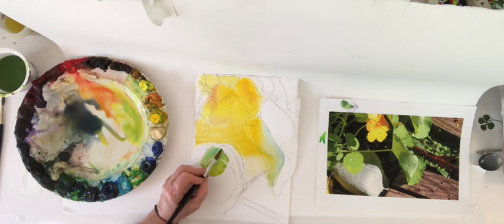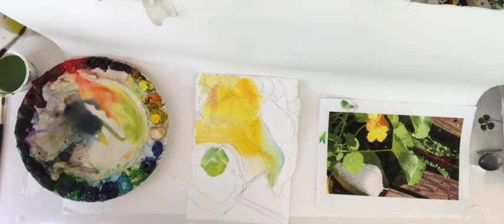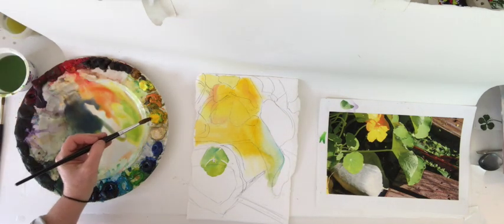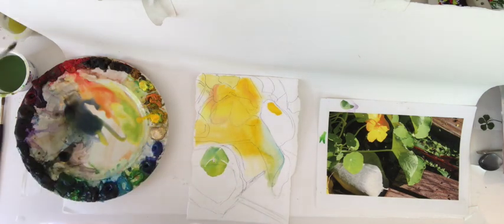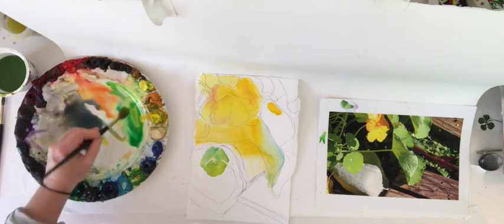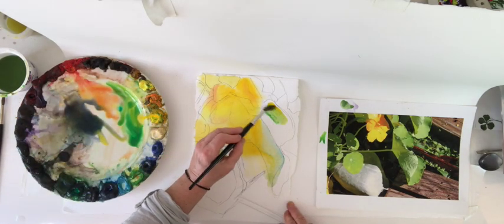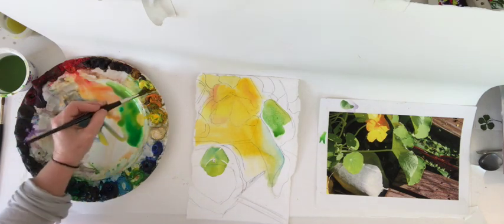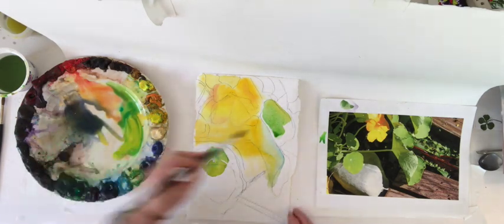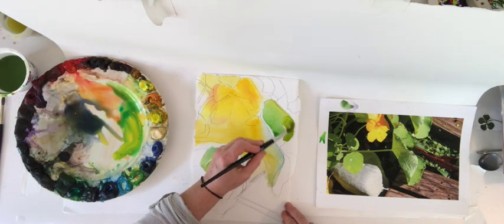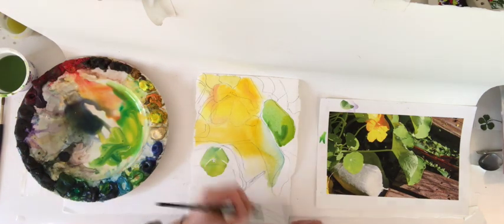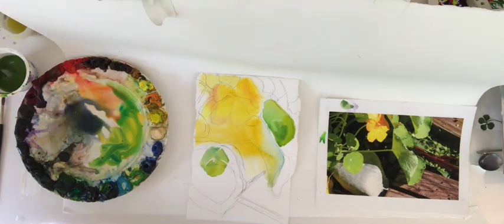Okay, there. That's just a first pass on this nice green. Just a little more on here.